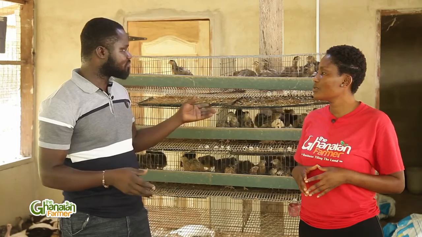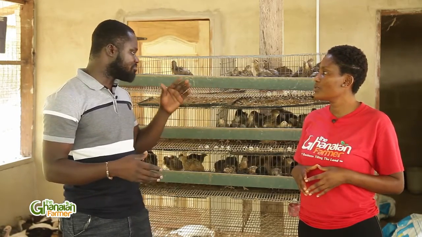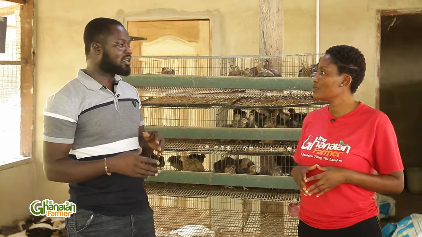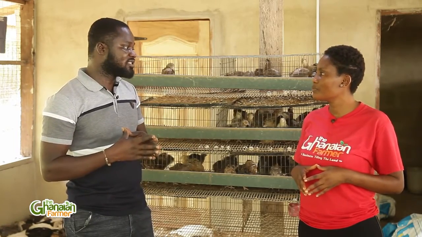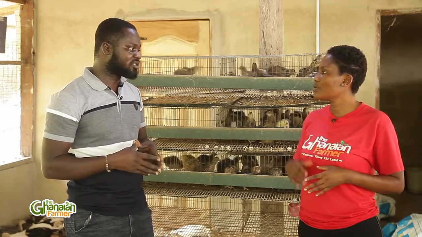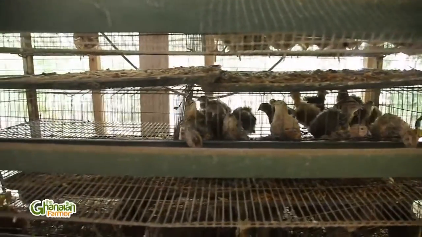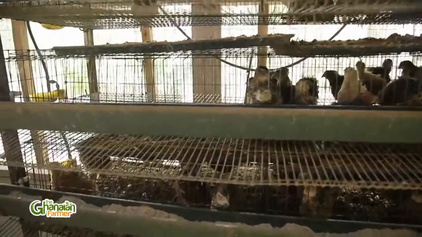So for what we have here, you have your cage, your parent stock, and a source of water. They need water a lot. About 70% of their body is water. Yes, they need water, so you need to provide them with regular water, and the water has to be flowing.